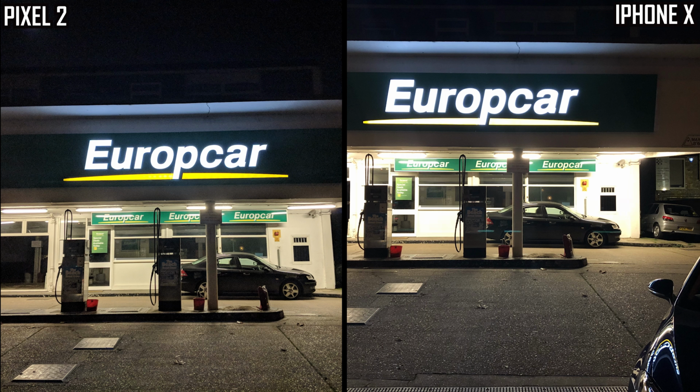So this next shot is a toss up between the two, and these are the reasons why. The Pixel 2 is producing more image noise and grain, so it's not a much clearer shot, but the rendition of the yellow underline beneath the Europe card sign is much more accurate, and you can see it compared to what you're seeing on the iPhone 10. But the iPhone 10 has a much cleaner image, even though the yellow underneath is not being represented properly on the sign, so it's really down to personal preference. I'm actually liking the cleaner image on the iPhone 10, but I do like the accurate color rendition on the Europe card sign for the Pixel 2.